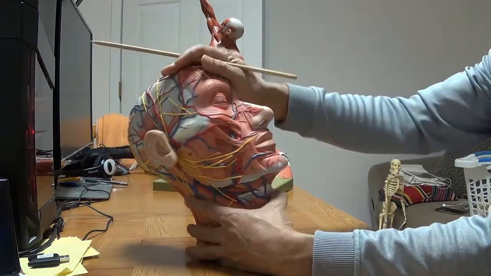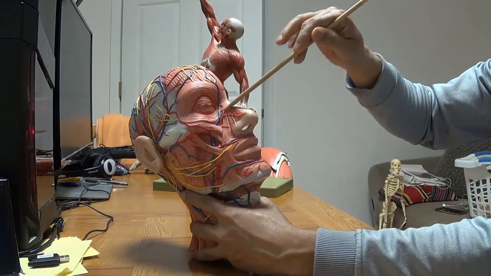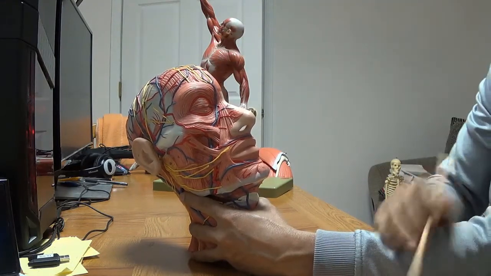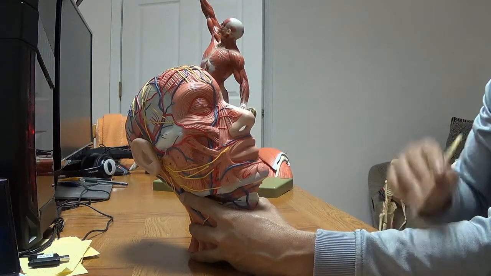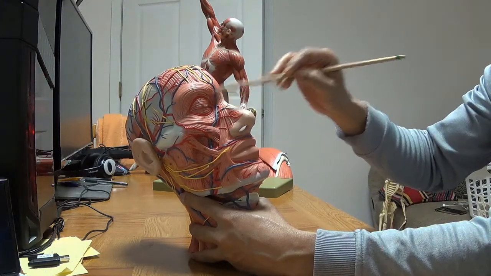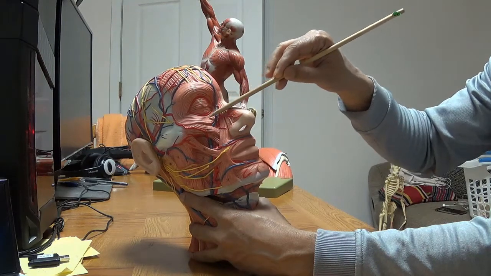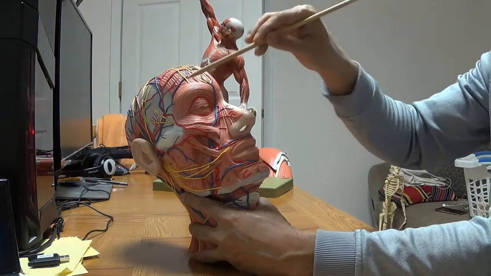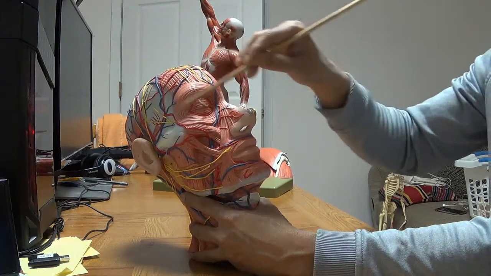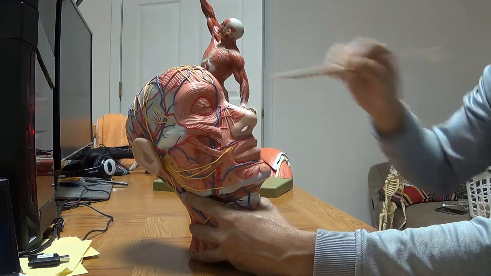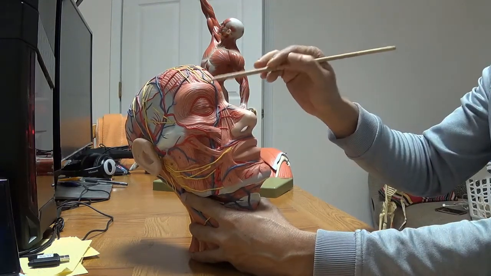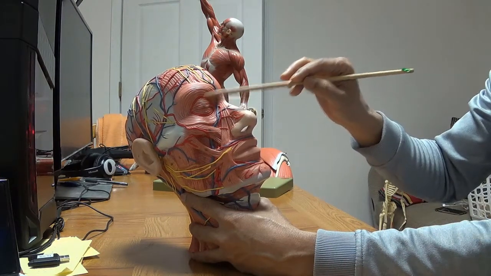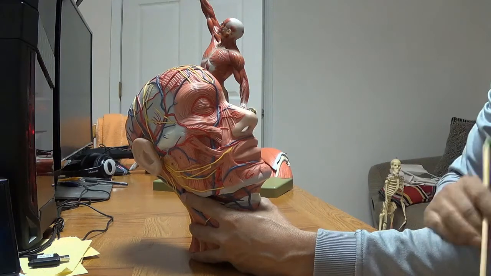Around the eye you have a circular or round muscle that is called orbicularis oculi. Oculi means eye and orbicularis means circle or round, that circles around. So you have two orbicularis oculi around your two eyes.